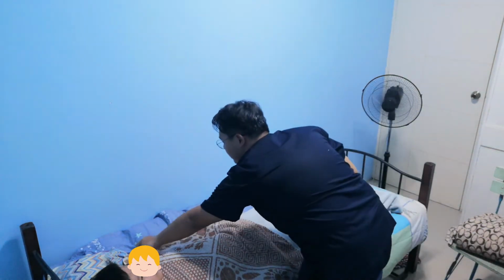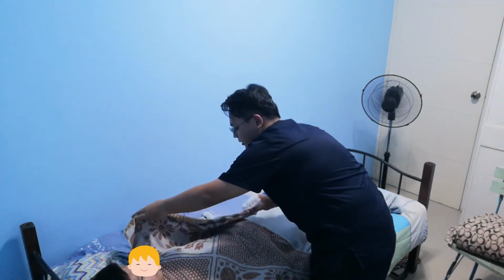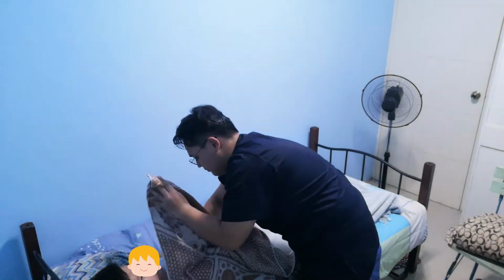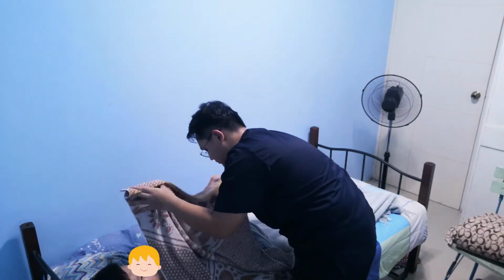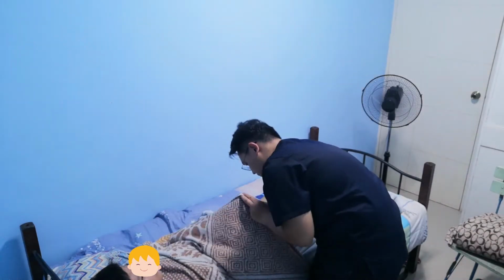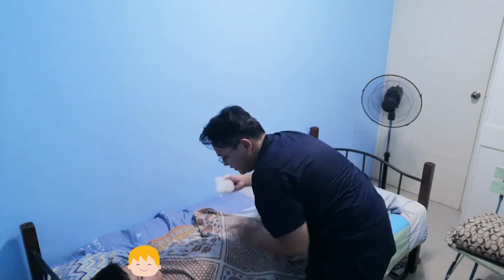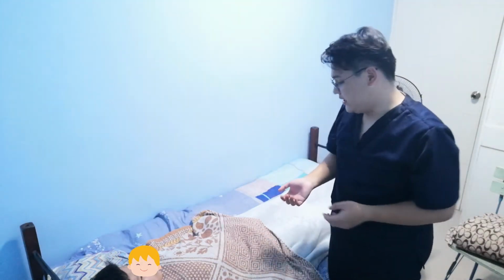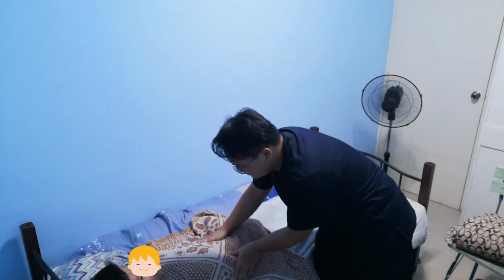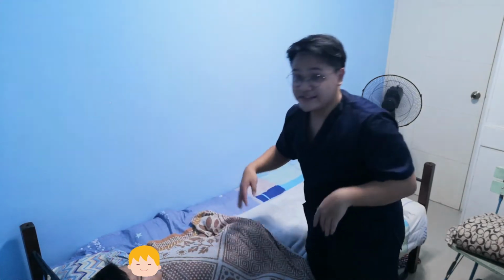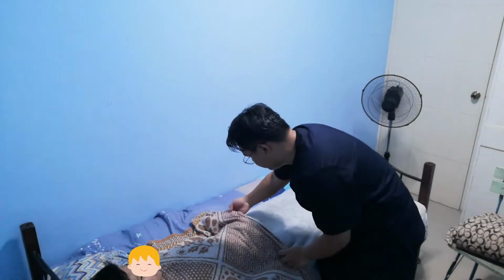Sir, mag-start na po akong magpunas po sa inyo pong chest. Okay lang po? Sir, po. And after that, I will be drying the patient's chest and abdomen. And next is I will be replacing the bath blanket on the patient's chest.